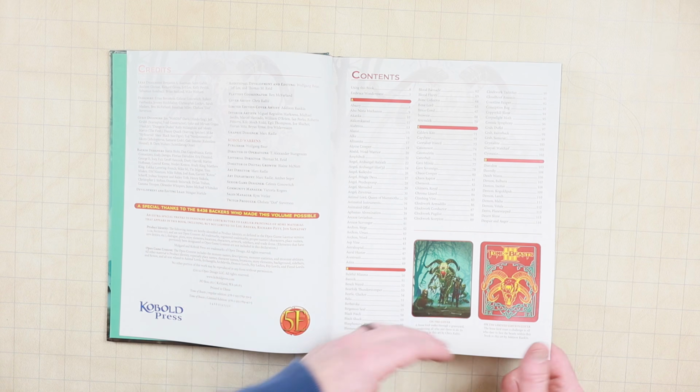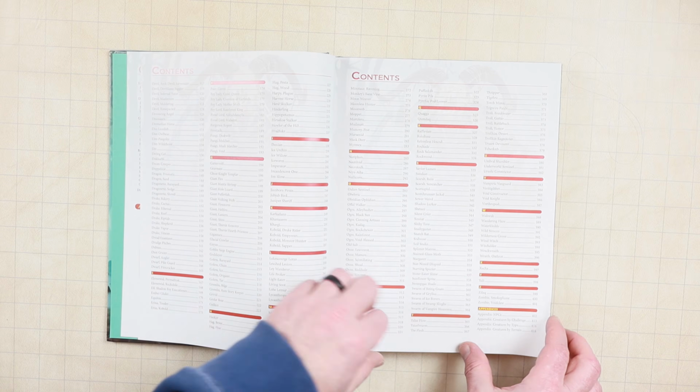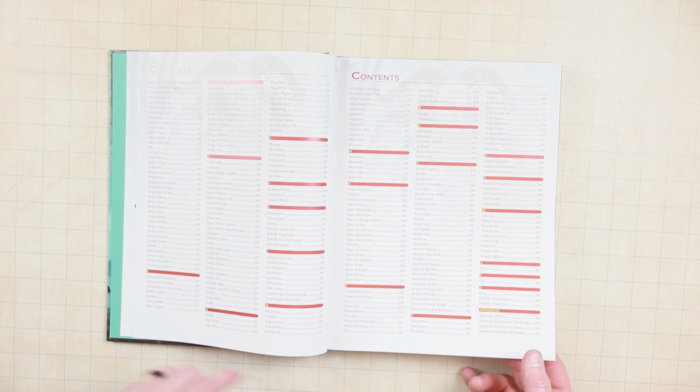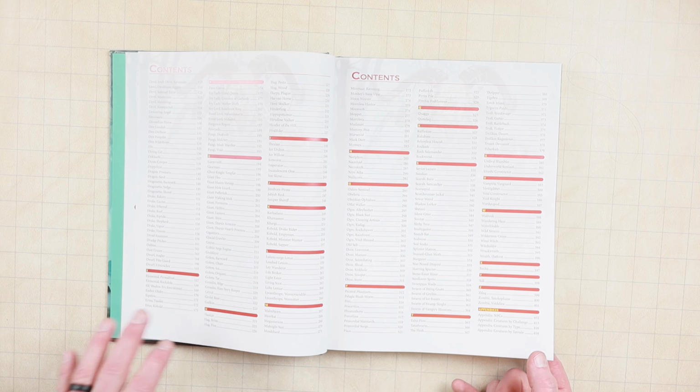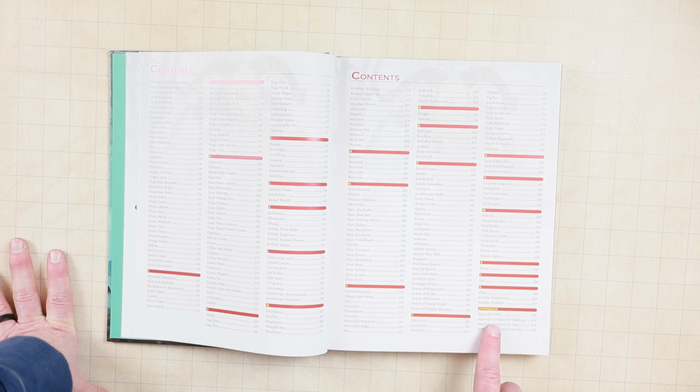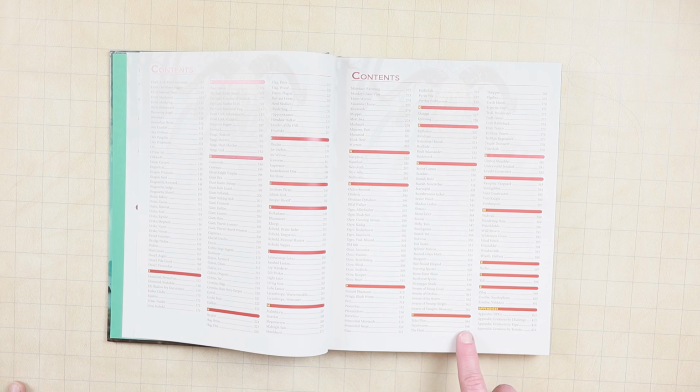Everything is divided up by alphabetical order for all of the monsters that are in this book. And then we have a couple of appendices. Appendix 1 is NPCs, which we'll take a look at in just a bit. Creatures by challenge rating, creatures by type, and creatures by terrain.